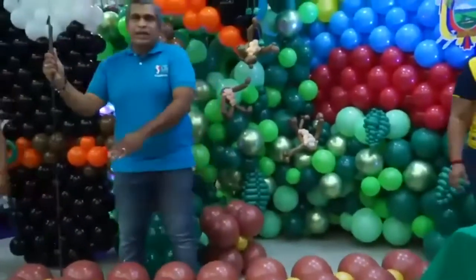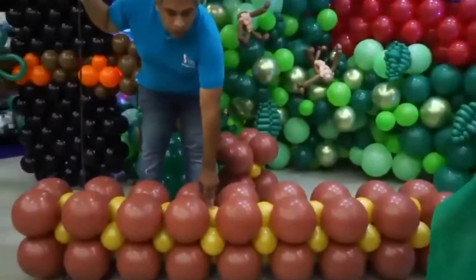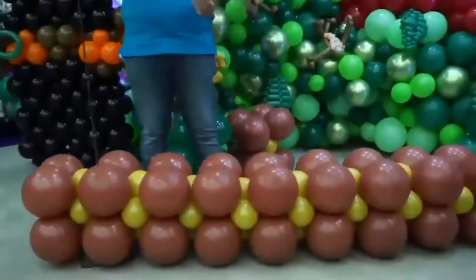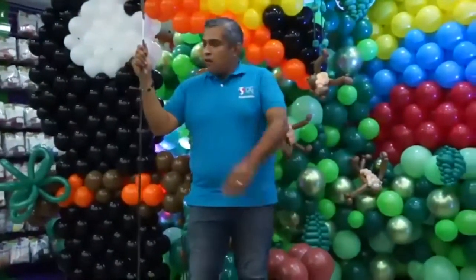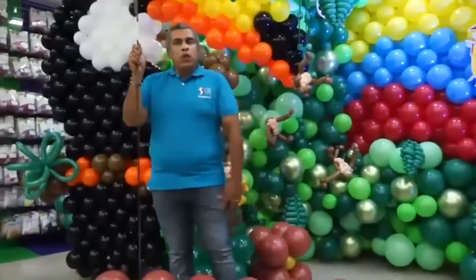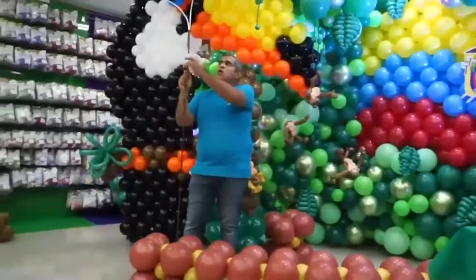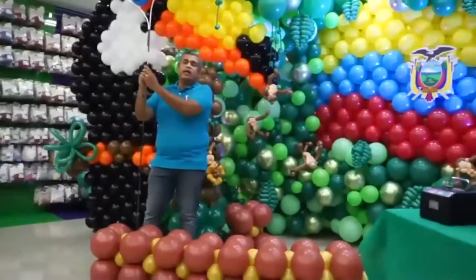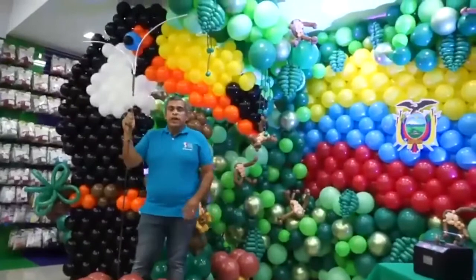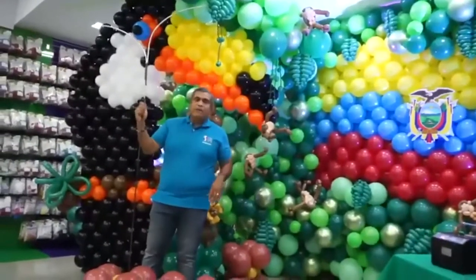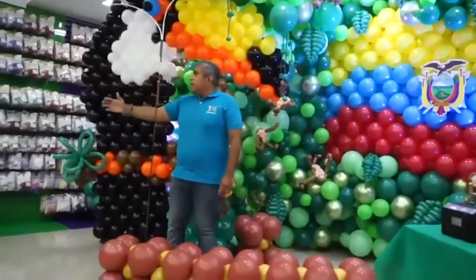This will have a height of 1.8 meters. To work this tree, for the first part of the tree, I make some clusters of 4 organic of different sizes. What I'm gonna do is put this cluster inside the base. The staff is gonna help us. I'm gonna put the balloons inside so the base will be in the middle of the balloons.